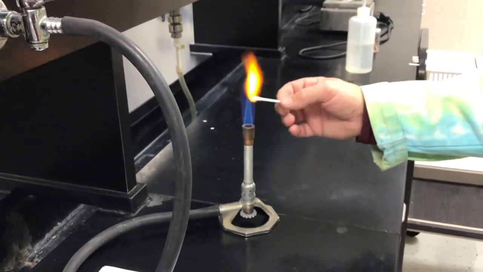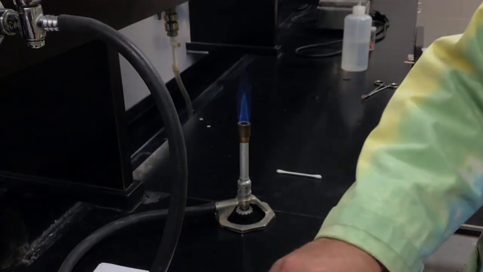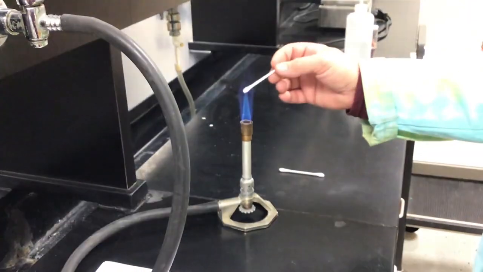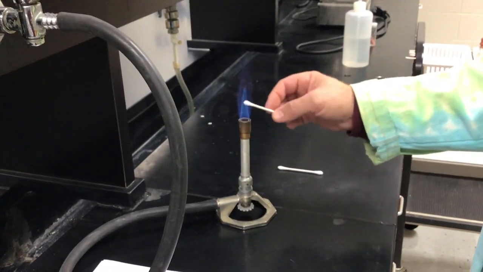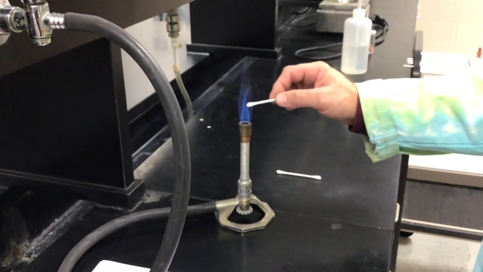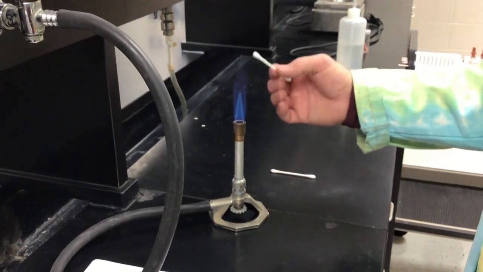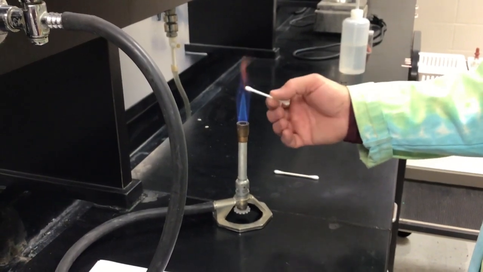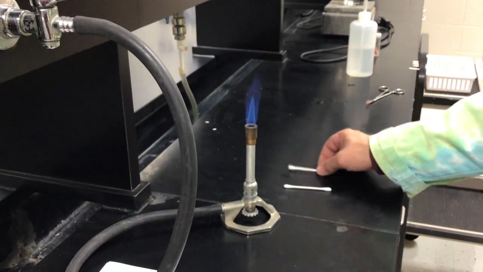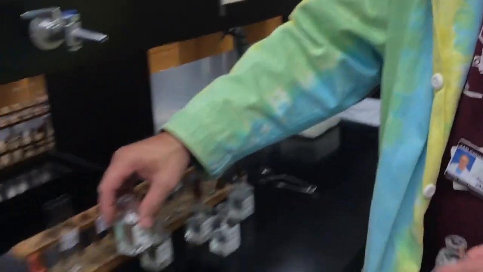Nice color flame. We're going to do the same with the next one. Take my unknown out of here and heat it up so I can get those ions showing up as well. Come on, ions. There we go, so that's our color. You're supposed to determine whether you think they are the same. I'll do the sodium ion one more time, and your unknown. Okay, so that was the sodium ion.